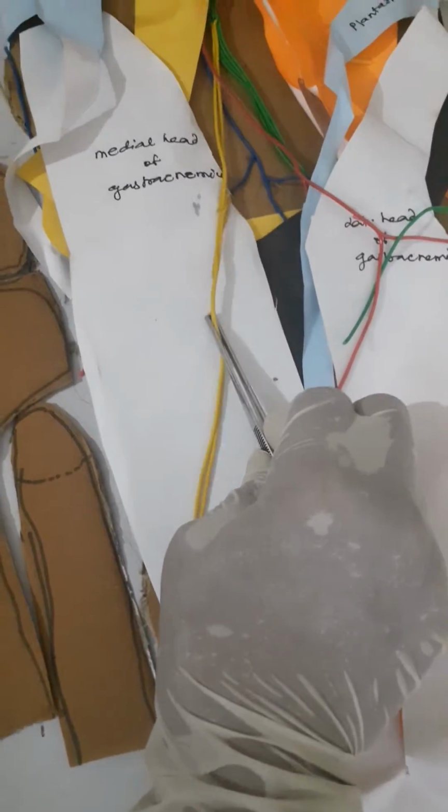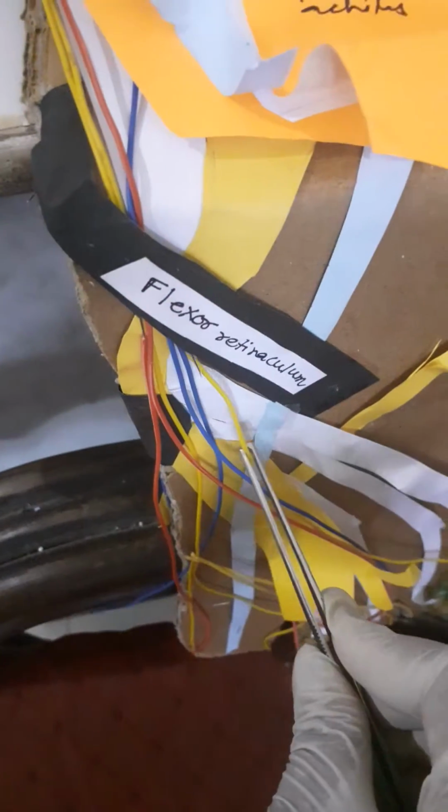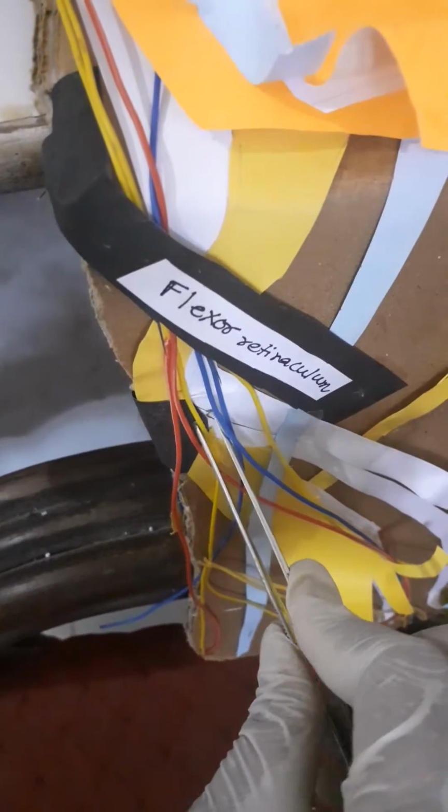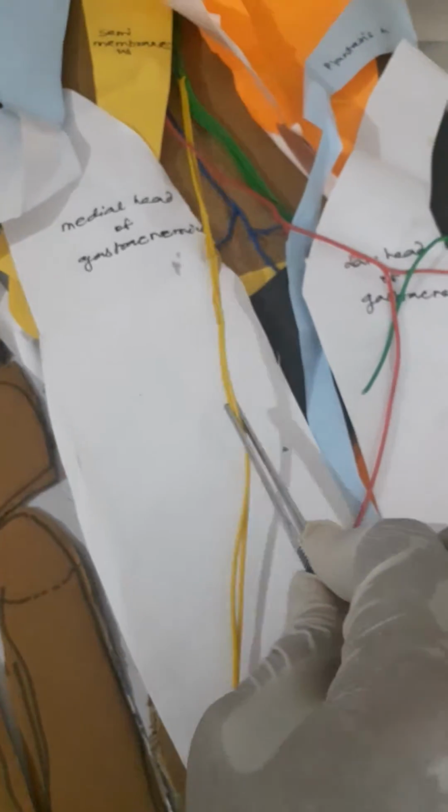Now coming to the nerve supply. The posterior compartment muscle is supplied by the tibial nerve. This is our sciatic nerve divided into common peroneal and tibial. Now tibial nerve is supplying the posterior compartment. Tibial nerve, after passing through the flexor retinaculum, in yellow color, this one, tibial nerve, gives the lateral plantar nerve and the medial plantar nerve, this yellow color. Okay, this is our tibial nerve.